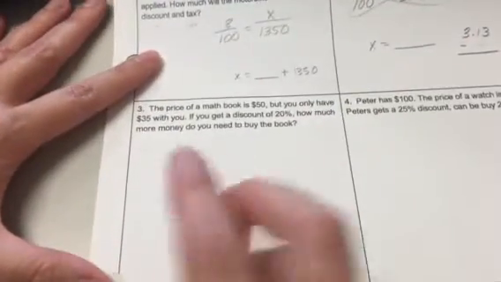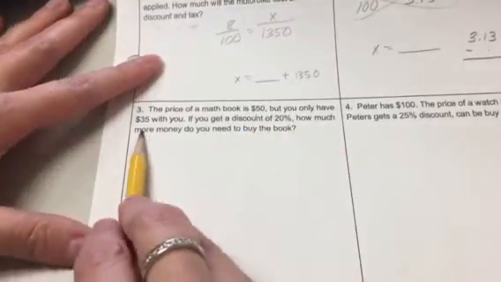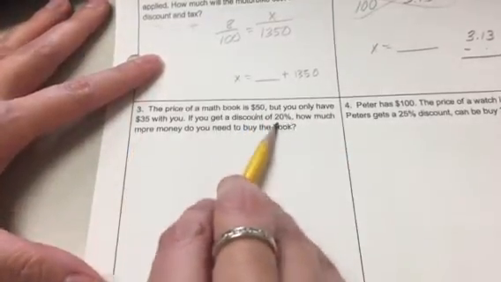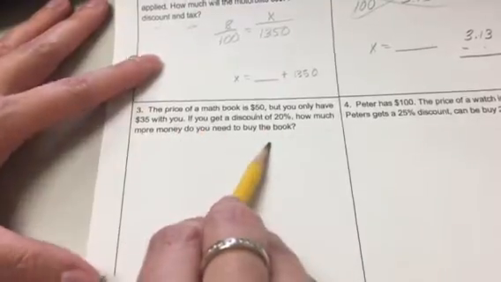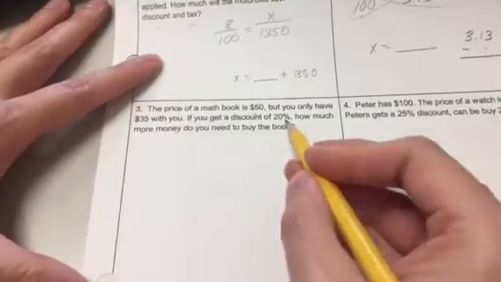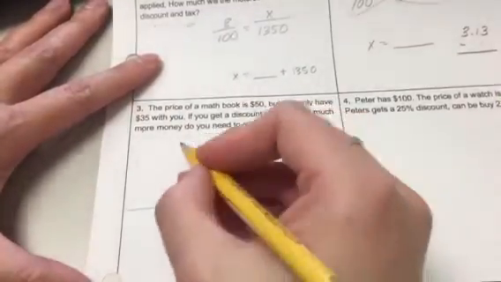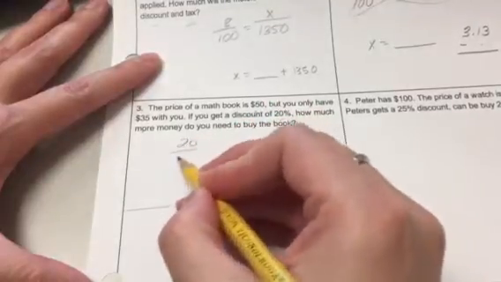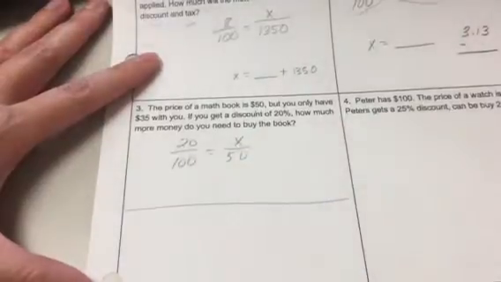All right, take a look at number 3. The price of a math book is $50, but you only have $35 with you. If you get a discount of 20%, how much more money do you need to buy the book? So first thing we need to do is get a 20% off of $50. So remember, you're going to set that up. We want 20% off of $50.